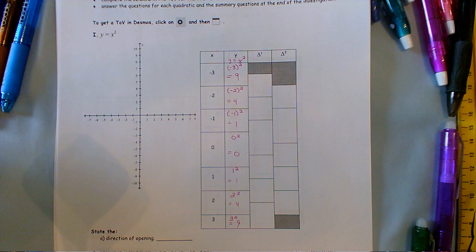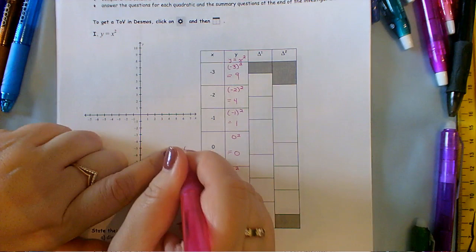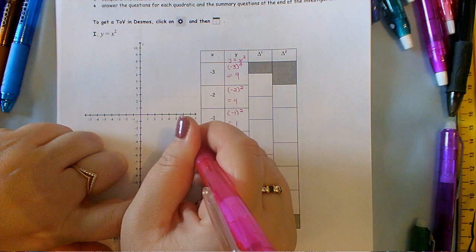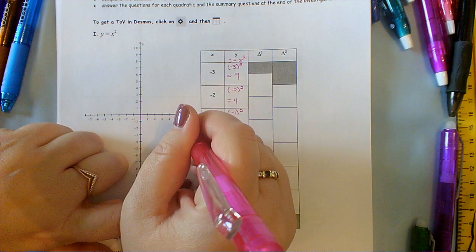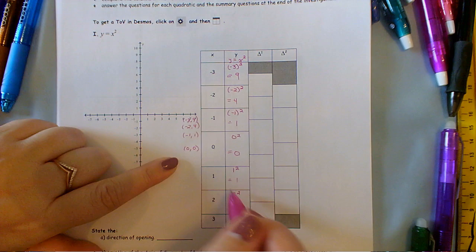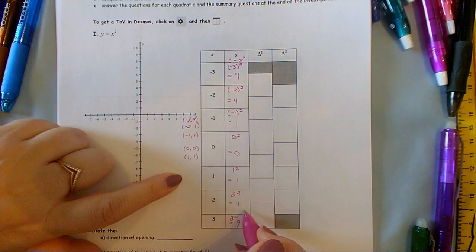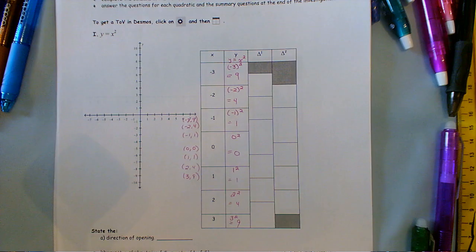So what this gives us now are our points. So what does this mean? Right? 0, 0 is a point on the graph. -1, 1 is a point on the graph. -2, 4 is a point on the graph. -3, 9 is a point on the graph. 1, 1, 2, 4, 3, 9. Okay, so that's what that means. Those are points, right? This is the x, this is the y. Now we could just plot those points and attach them. So we'll do that in a second.